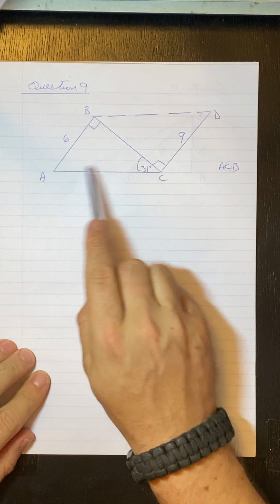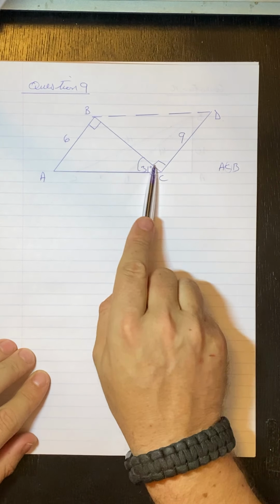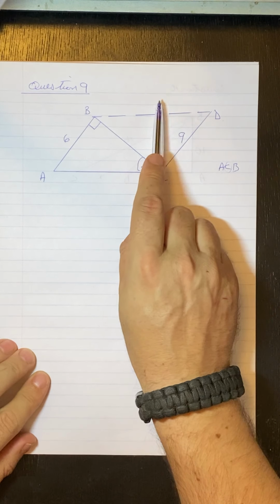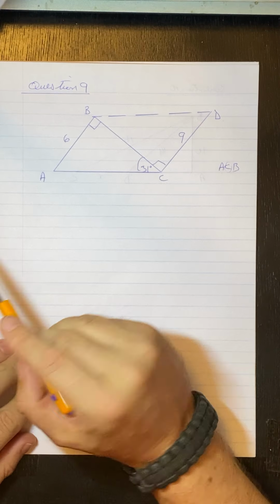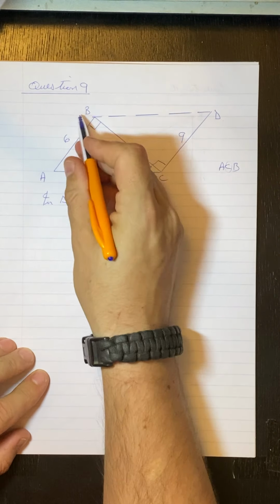If I look at BAC, I know that. I can work out BC using trig functions. Once I've got BC and I've got that one, I can use Pythag to work out that one. So that's how I'm going to do it. So in triangle ABC.